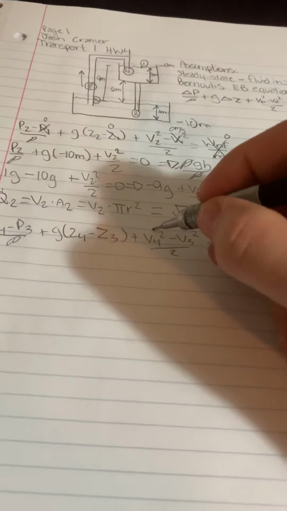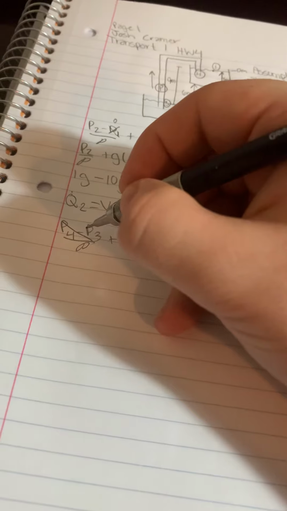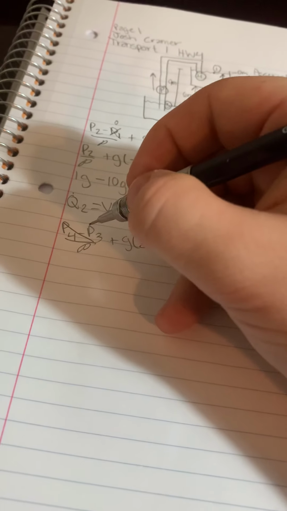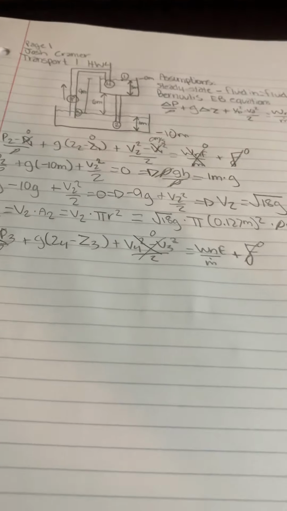So the velocity is 0, and we know that the pressures are also equal to 0 because they're both exposed to the atmosphere.